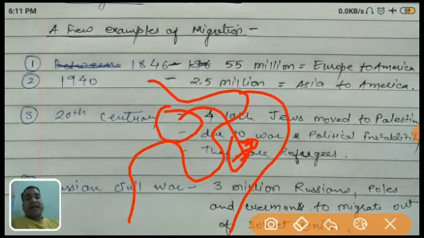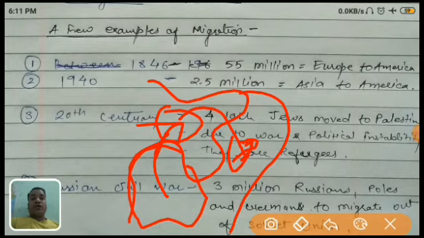Sometime in 1971, here it is Bangladesh. From Bangladesh, many people migrated to India. So it is also called refugee. These people are called refugees without permission. Okay, but sometimes there is a condition, that's why the political parties allow them, for the goodness of the people or some other reasons.